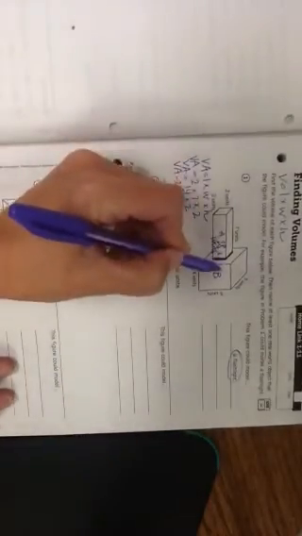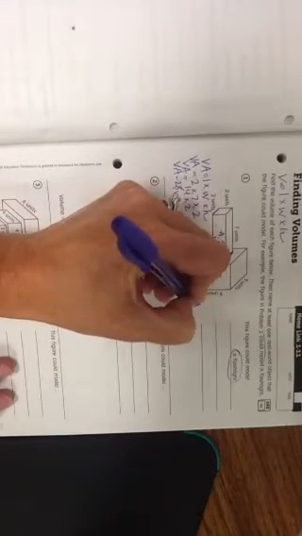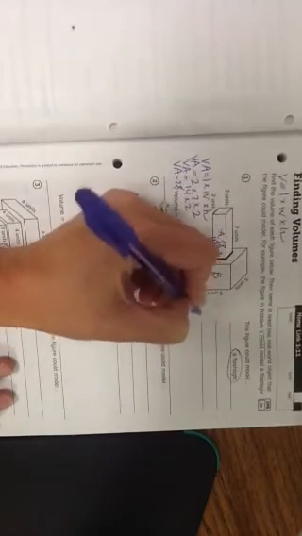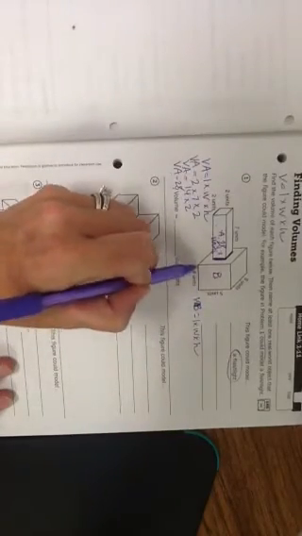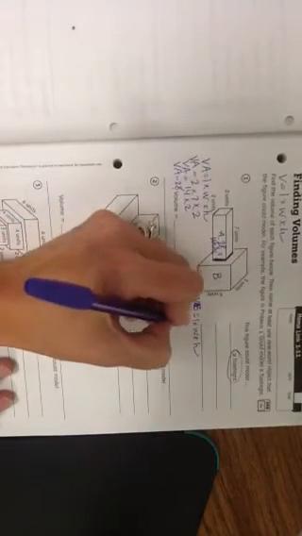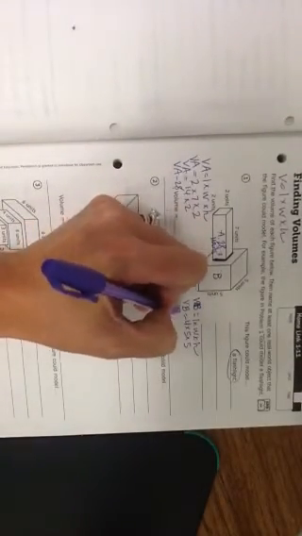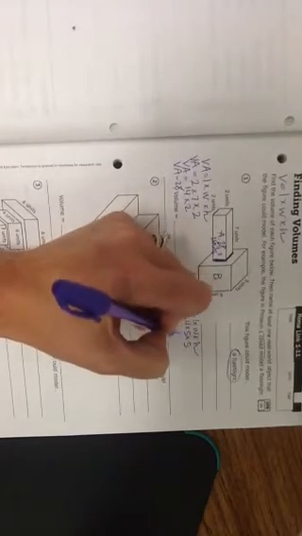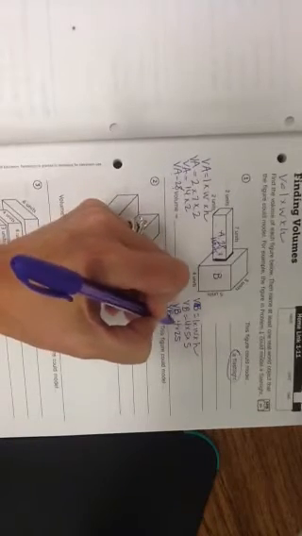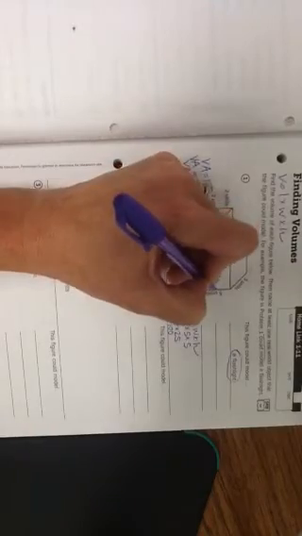Then we look at the volume of B. The volume of B is length times width times height. And we're going to look here, and we've got 4 times 5 times 5. So the volume of B equals 4 times 5 times 5. Again, we multiply in any order. I'm actually going to multiply 5 times 5 first. I've got 25. 4 times 25 is 100. So the volume of B is 100 units cubed.